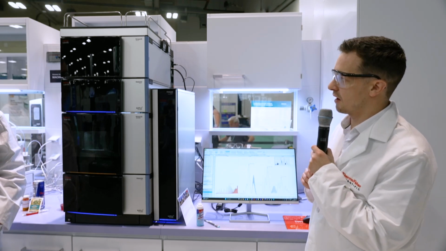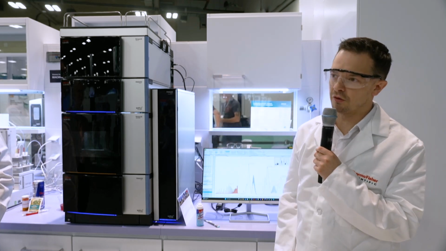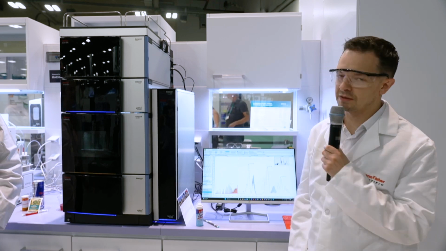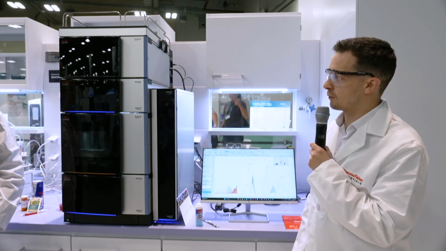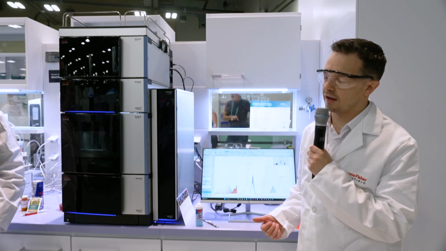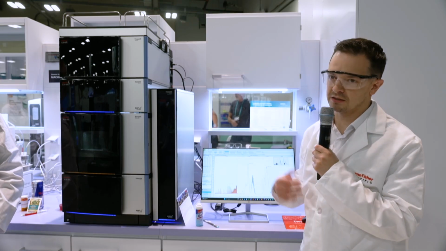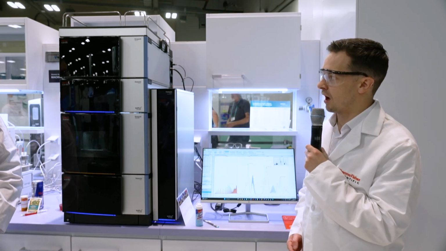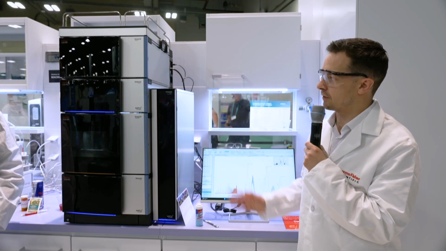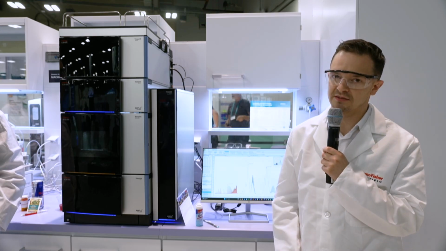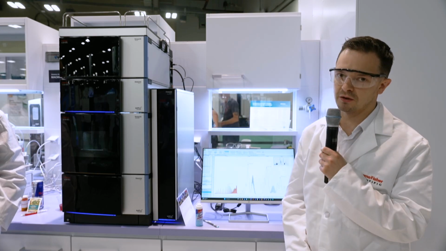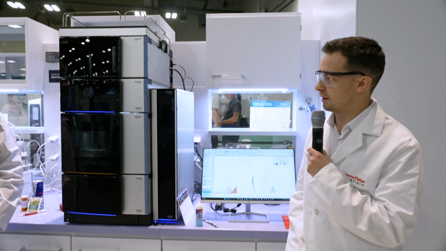And as I mentioned at the start, because it has a uniform response, that means you can use standard-free quantitation. So if you're looking at impurities or unknowns where you just don't have a standard, you can use a known standard, a completely different compound, and use that to quantitate those unknowns and those impurities.